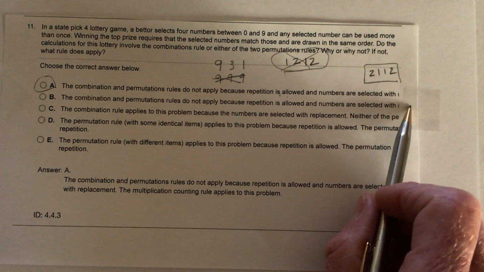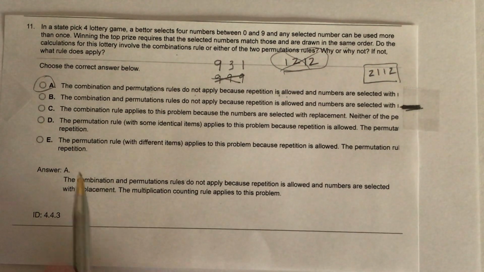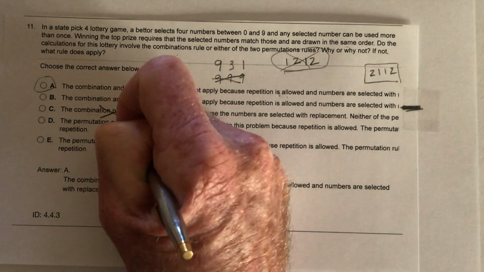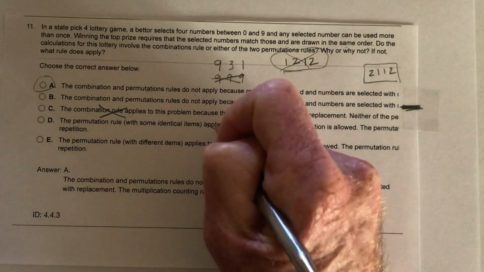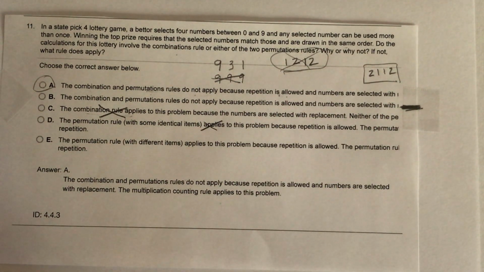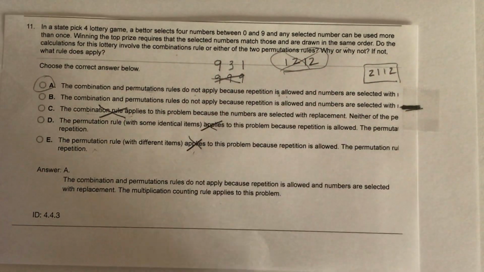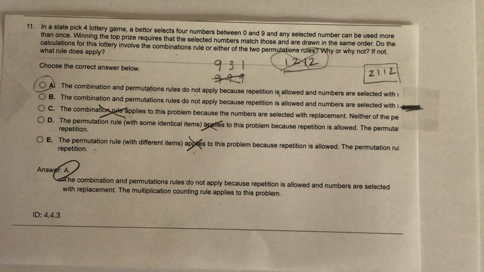I don't know what it says after that. I don't know. The combination rule applies? Nope. The permutation rule applies? Nope. Because there's repetitions. The permutation rule applies? Nope. Because there's repetitions. So I'm thinking that the answer is A.